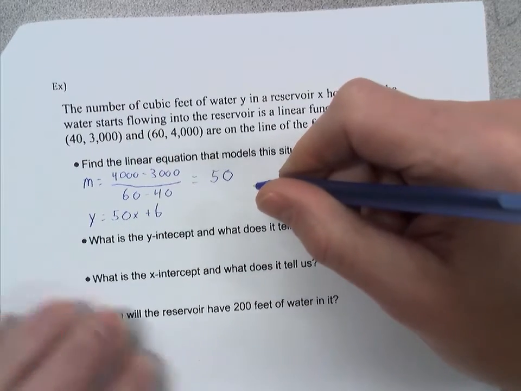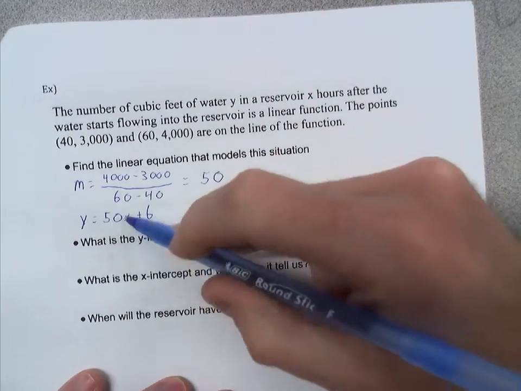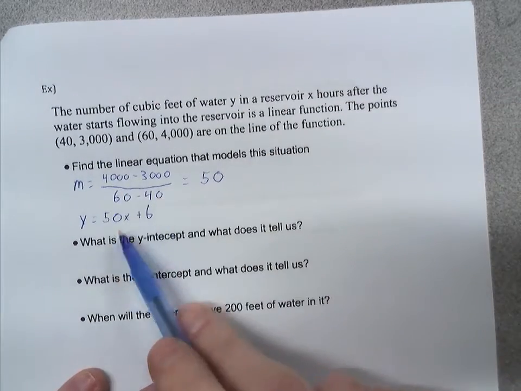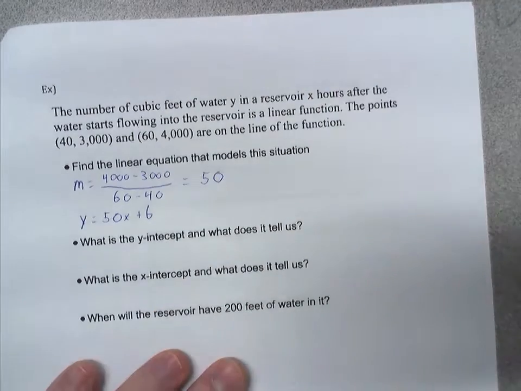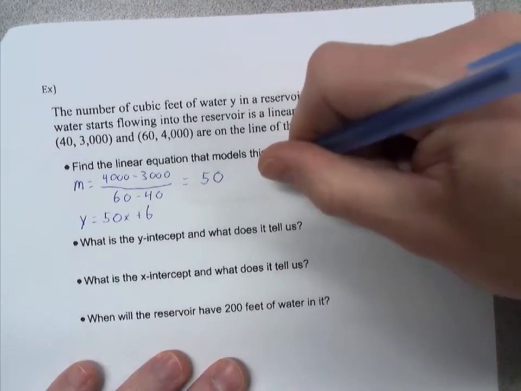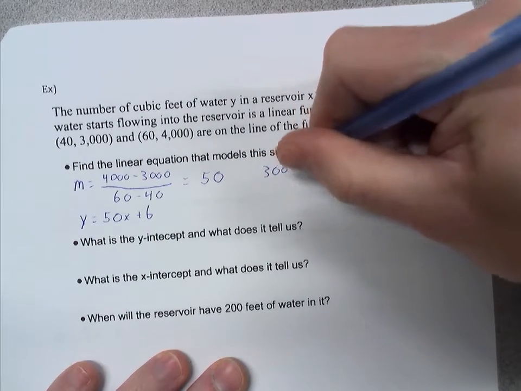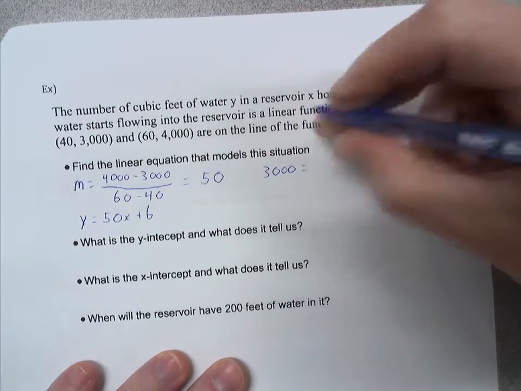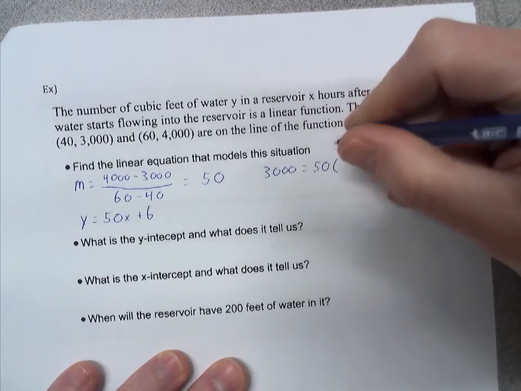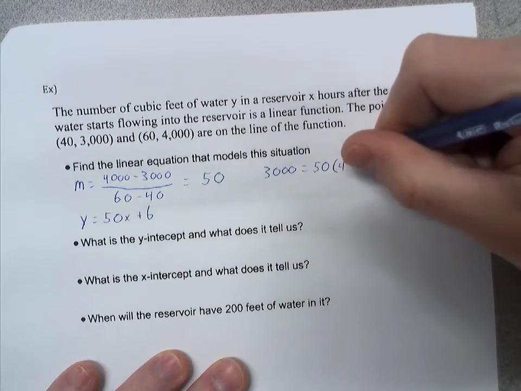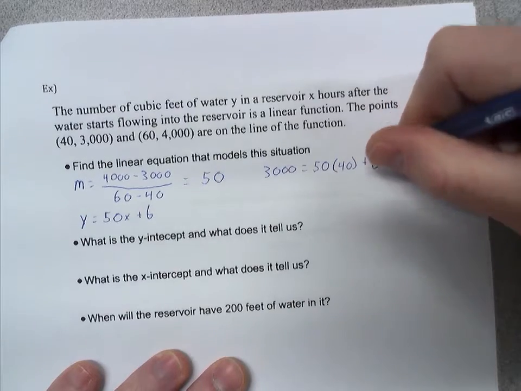Now we want to solve for b, so I'm just going to put in one of these coordinates for x and y. I'm going to choose to put in 3,000 for y. And that equals 50 times 40 plus b.